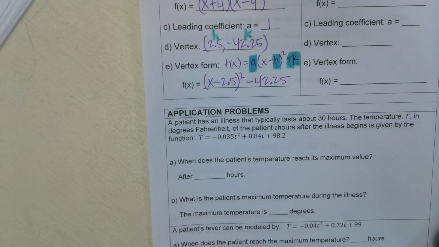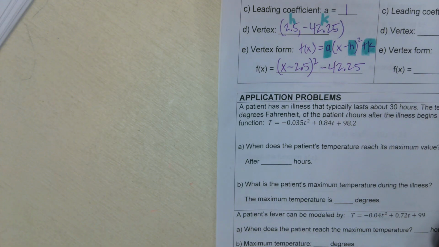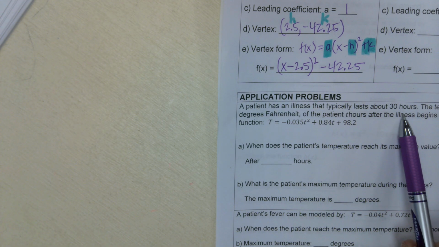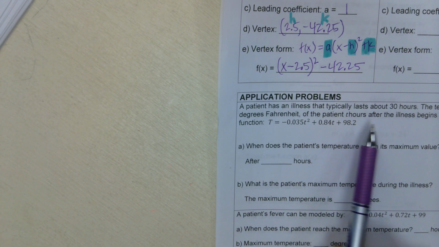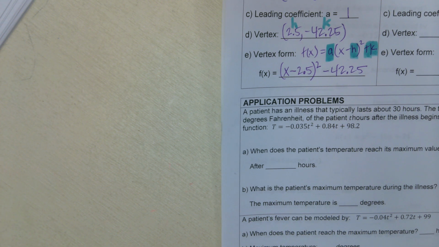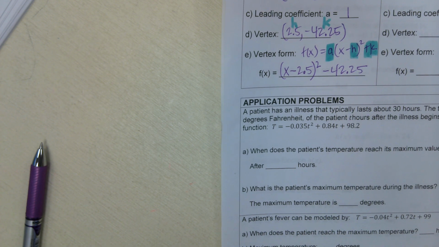Now, let's go through these application problems real fast, okay? Right here, it says, a patient has an illness that typically lasts 30 hours. The temperature T in degrees Fahrenheit of the patient t hours after the illness begins is given by this function. Okay, first of all, please remember Desmos only recognizes x as your variable. So type the function in exactly as you see it, except changing the t to an x. 0.84x and then plus 98.2.